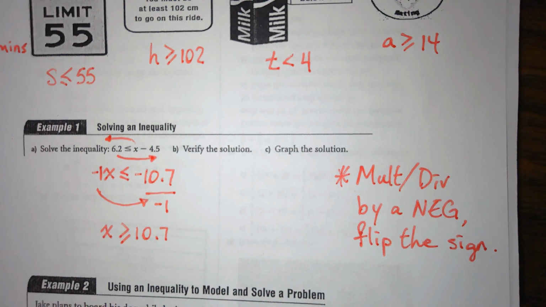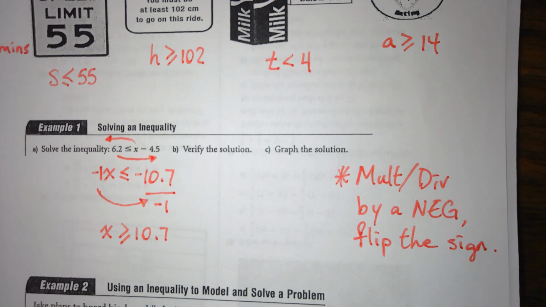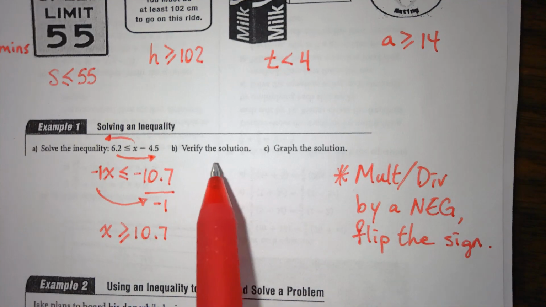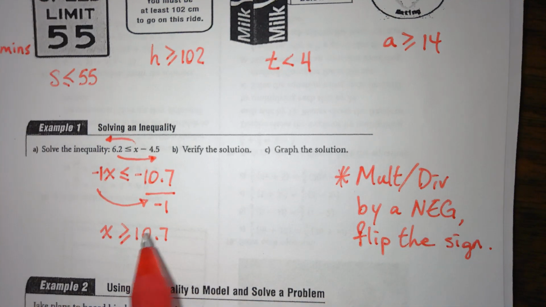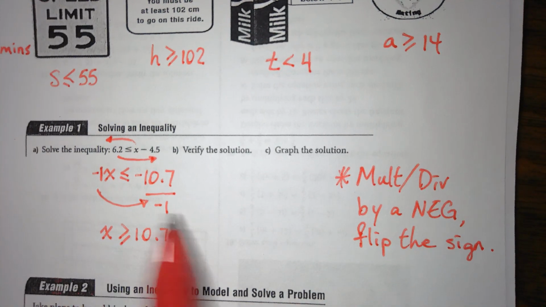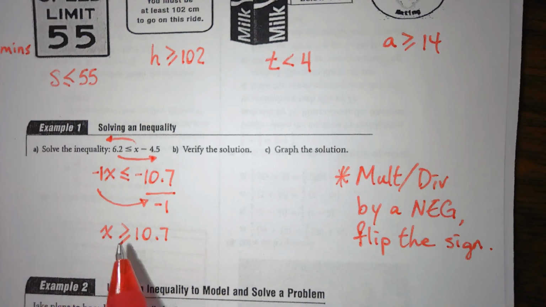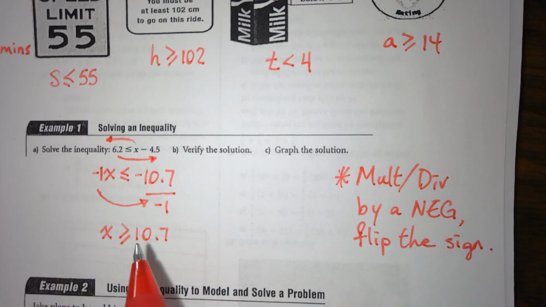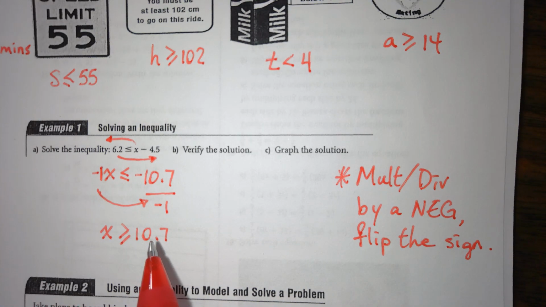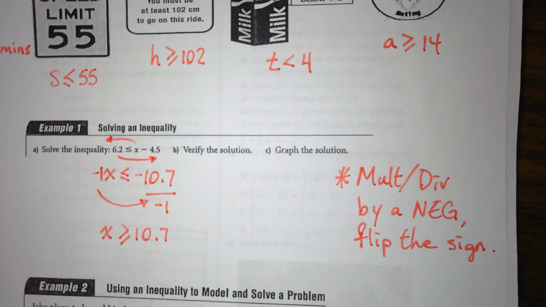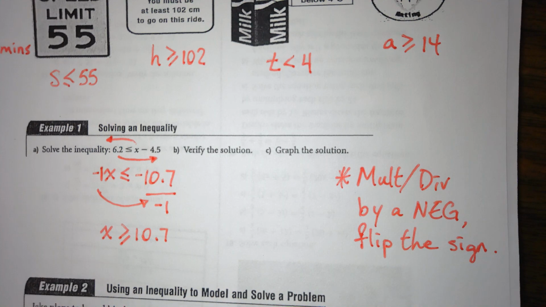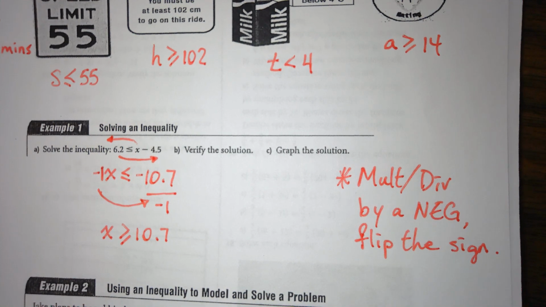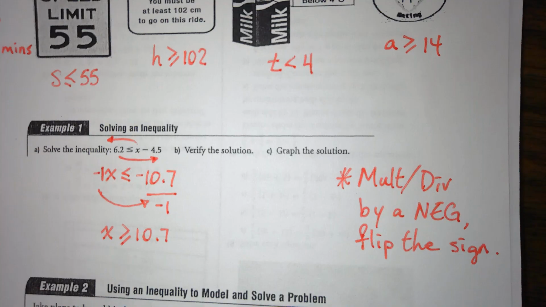Okay. And then to verify, I don't suggest choosing 10.7 because 10.7 could have been either way. It could have been less than or equal to, or greater than or equal to. So instead, choose a number that is greater than 10.7. Max, what's a number greater than 10.7? 10.8. And 11.